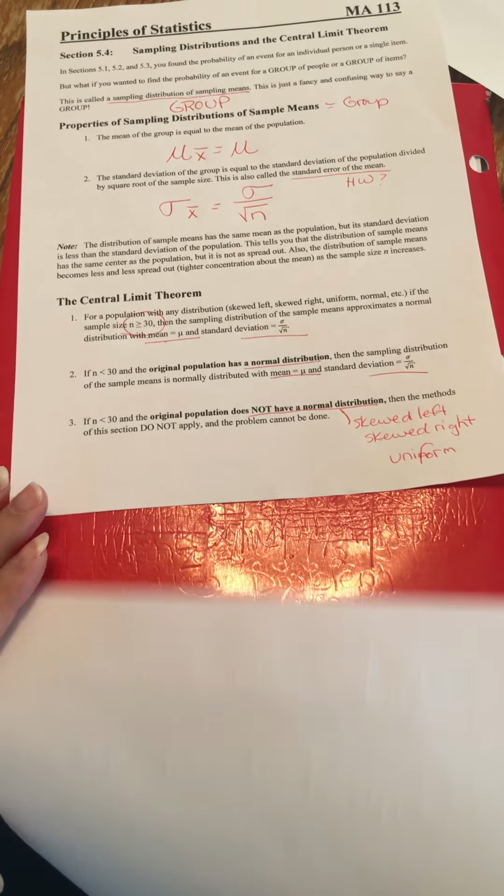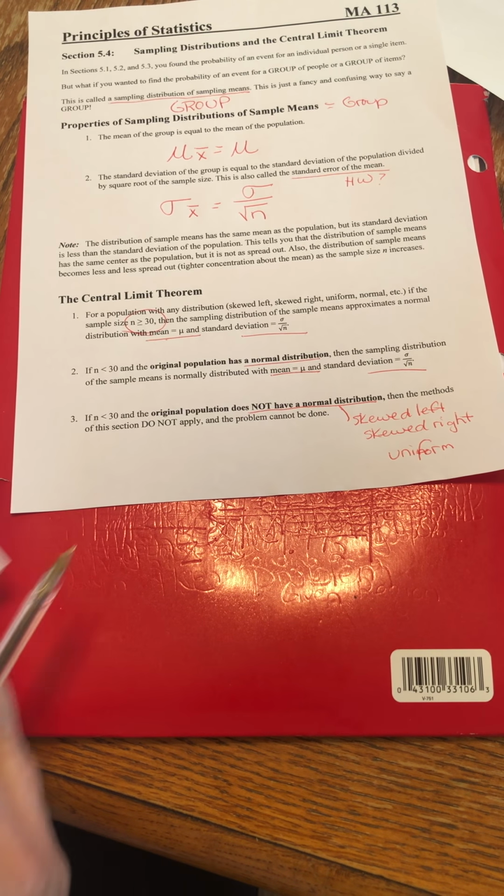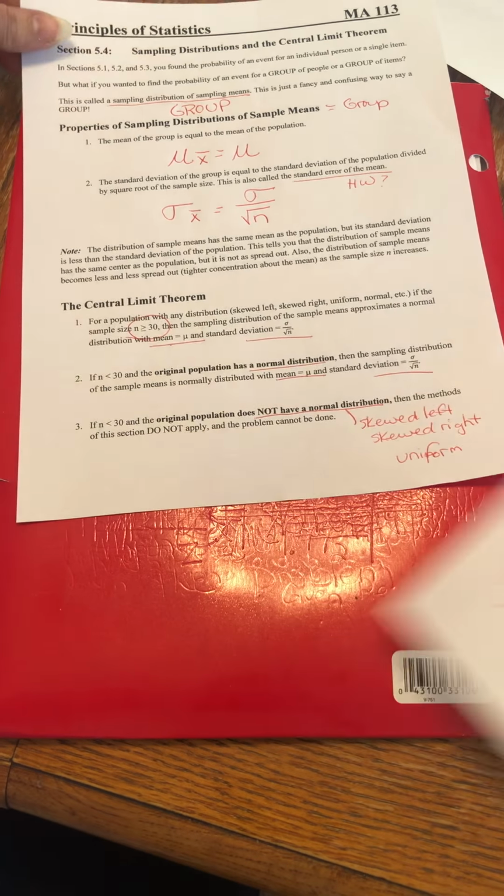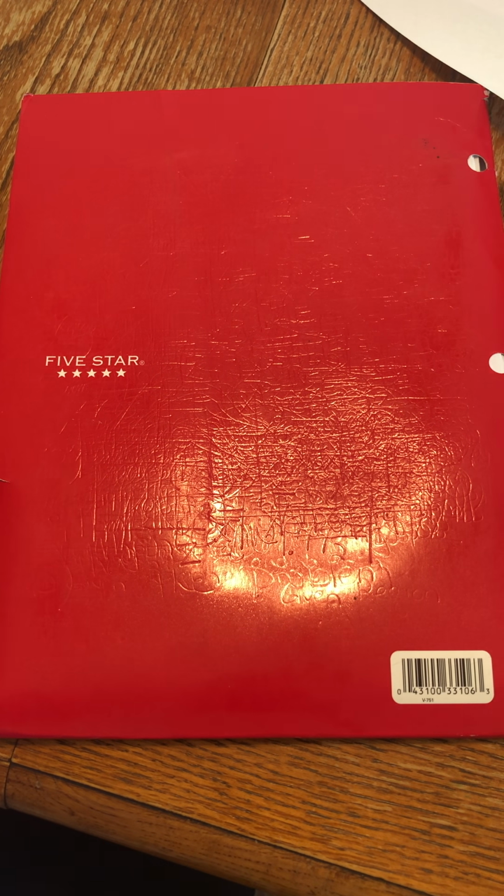Sorry, I shook the table, and there is the first page of our lecture notes. Let's turn the page. Here we go. Let's actually do some problems.